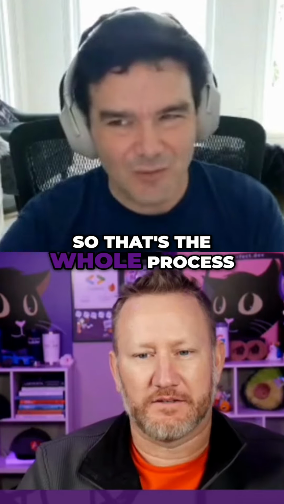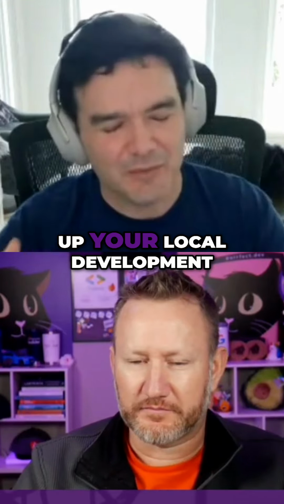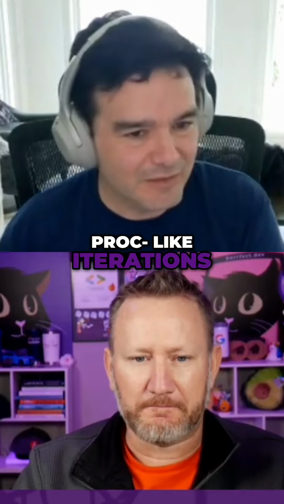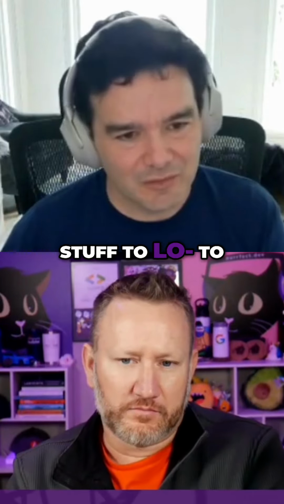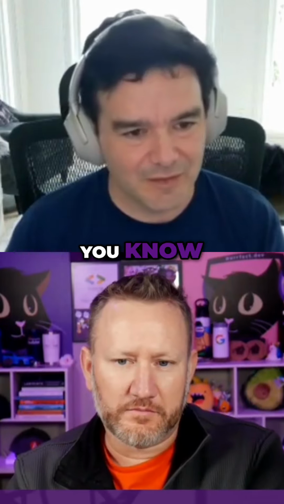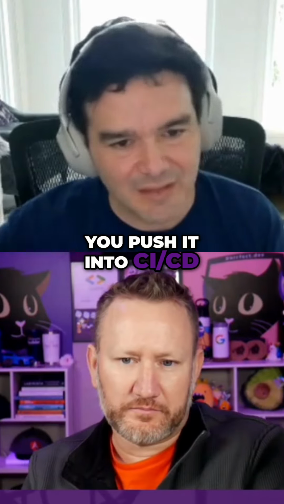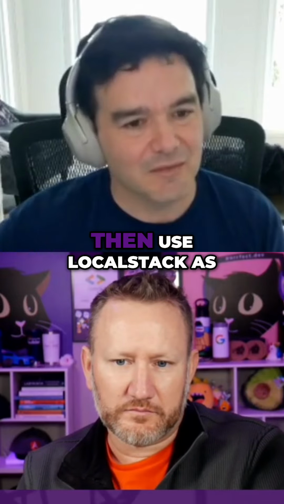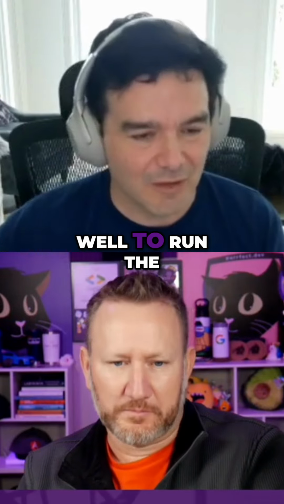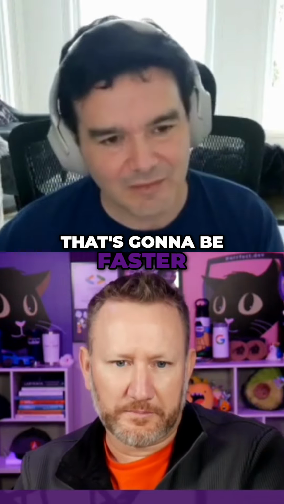So that's the whole process. It's speeding up your local development iterations, because you're just pushing stuff to your local machine instance, and that's going to be faster by default anyway. And then when you're ready, you push it into CI/CD, and that CI/CD would then use LocalStack as well to run the tests and stuff. That's going to be faster.